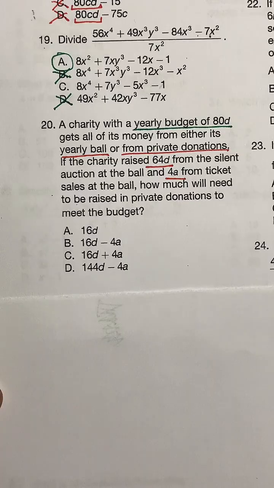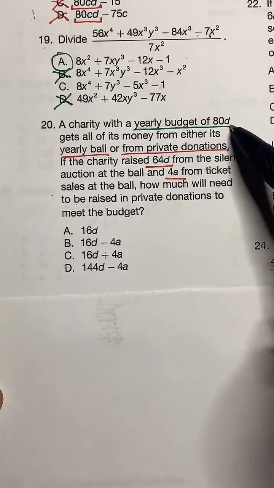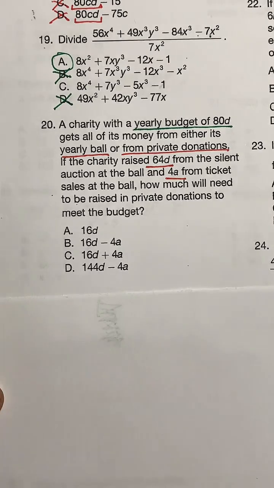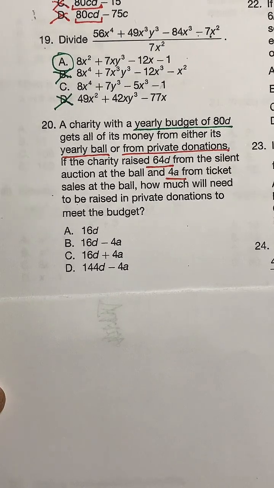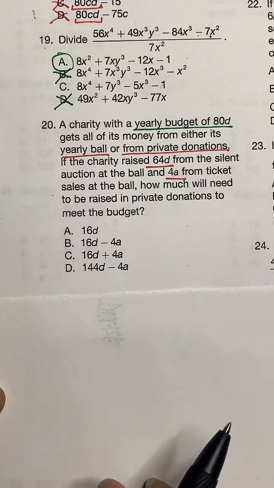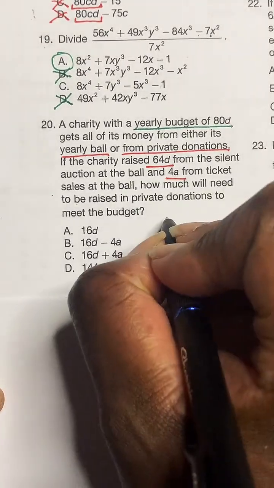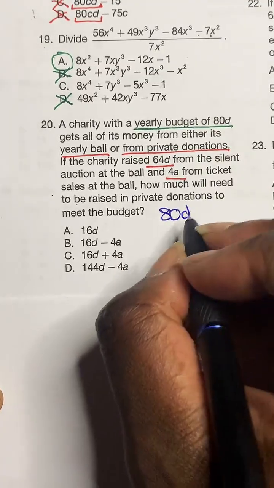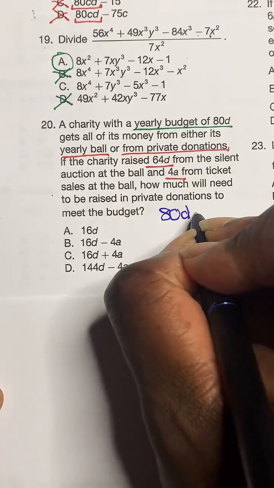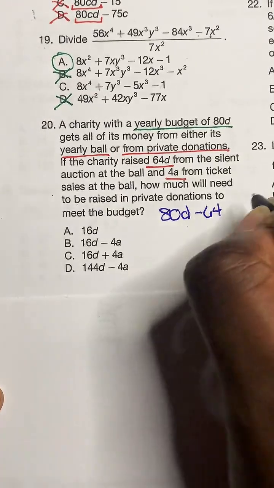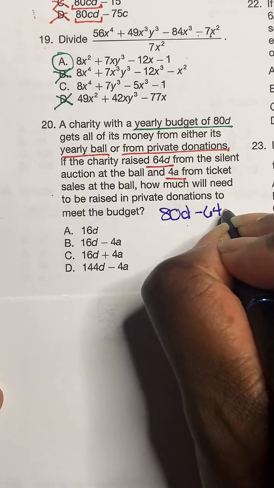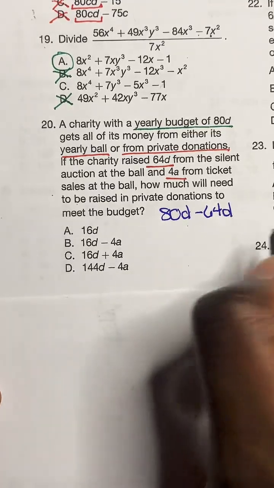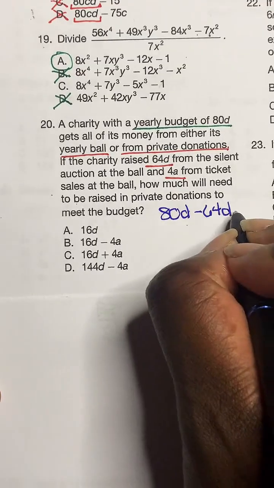So they want to know how much they're going to need from the private donations. So how much is left to cover this 80D? If we take a look, we have our 80D, minus the 64D, minus the 4A.